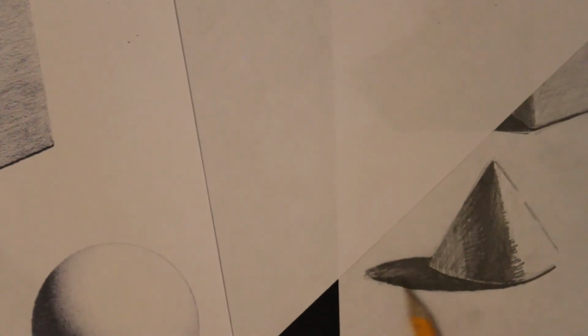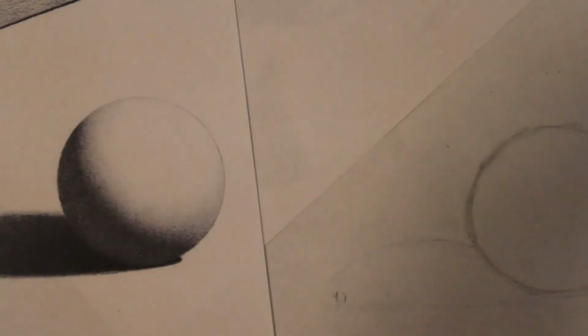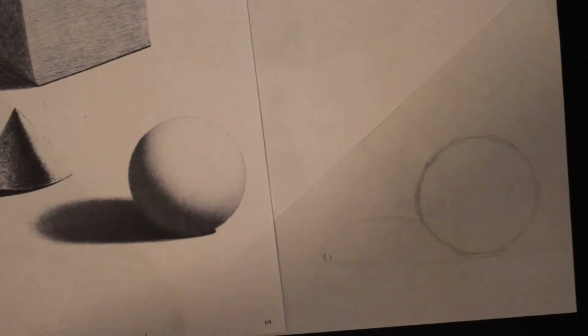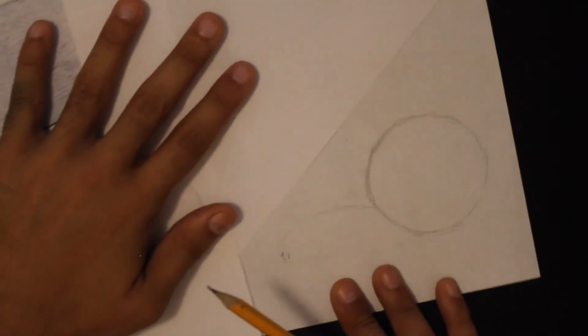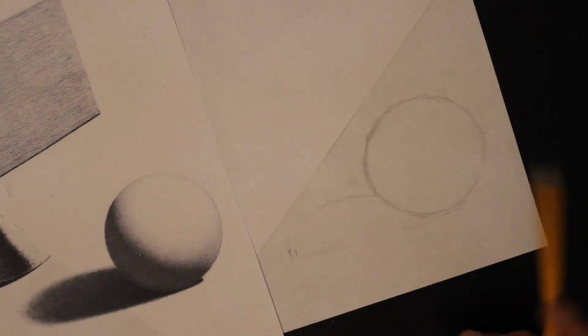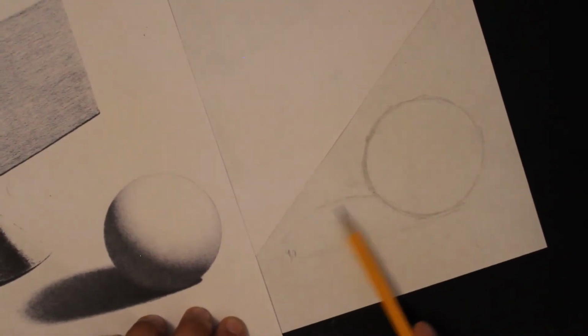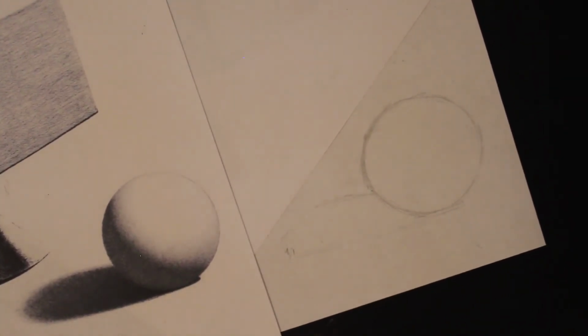Kind of like the cone got a little bit lighter there. Well, the sphere is going to do something similar. Let me back out. I'm too zoomed in here. There, that's a bit better. So you can start wherever you want. You start a light area or a dark area.